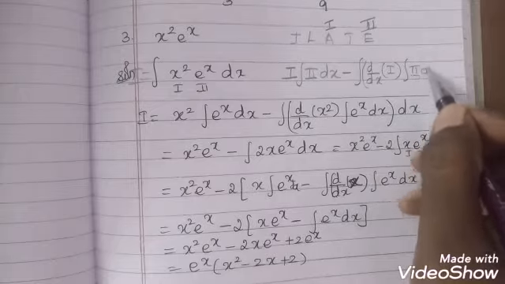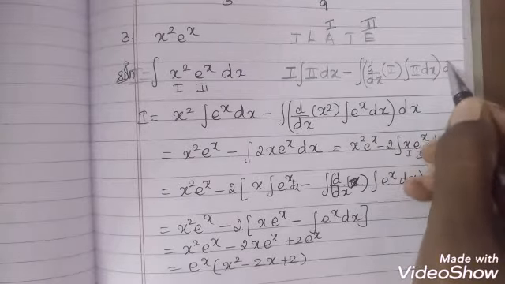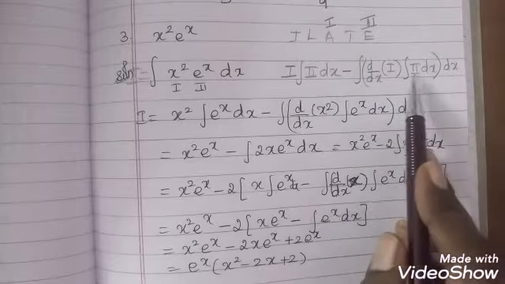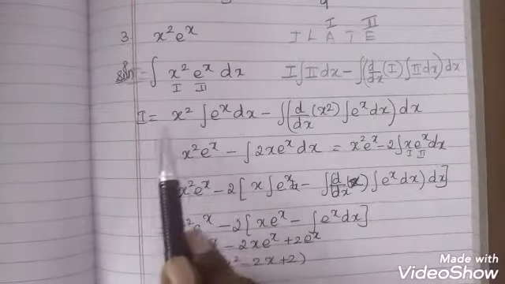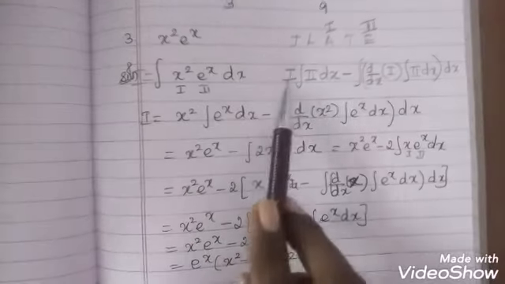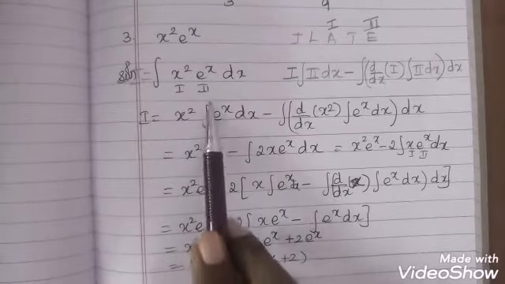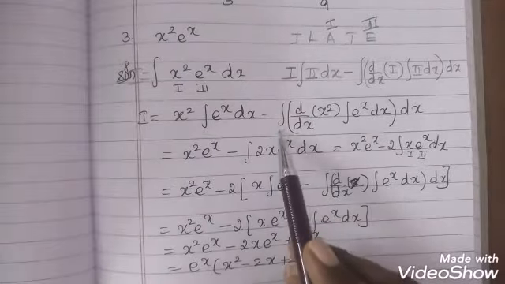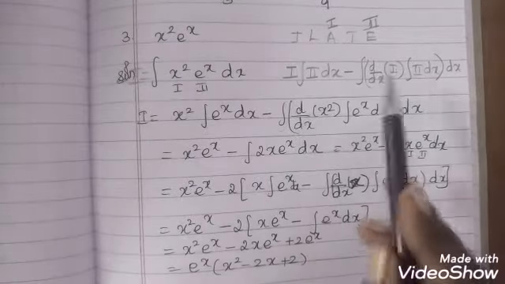Integration of the second one, the whole thing integrating with respect to x. This one will be done finally. Meanwhile I'll have to finish whatever is within the bracket. So we'll see how we have written here. I equal to the first one, what is it? It's x squared integral of e power x dx minus integral of d by dx of the first one.